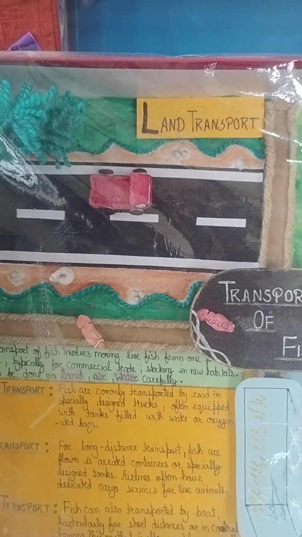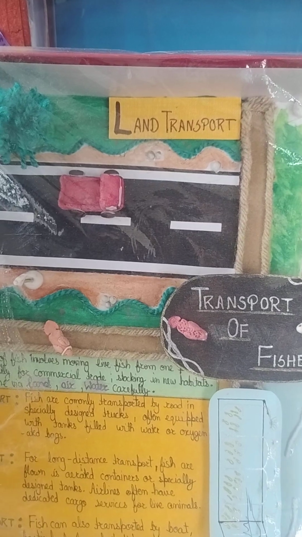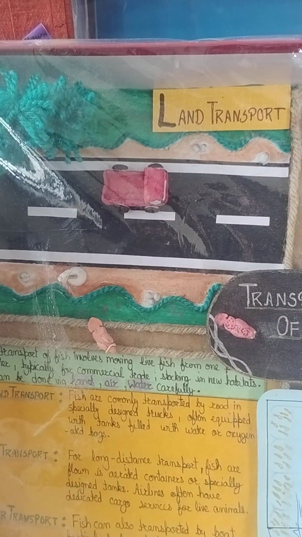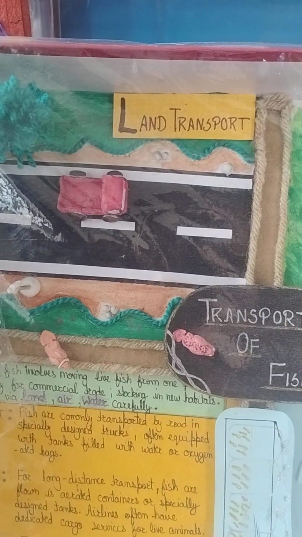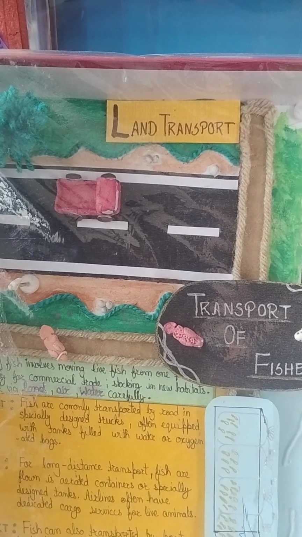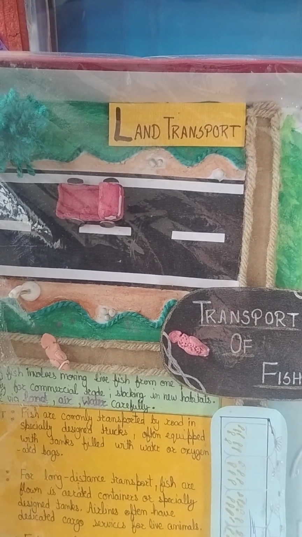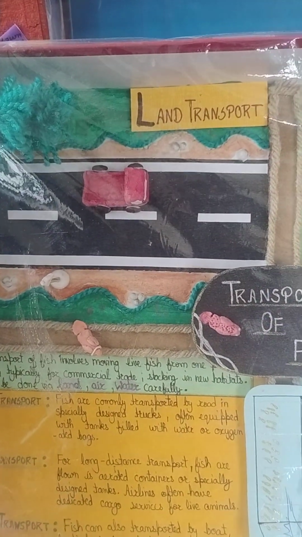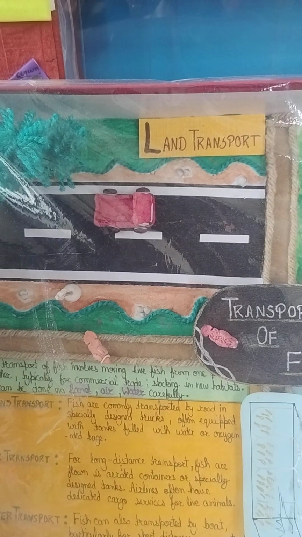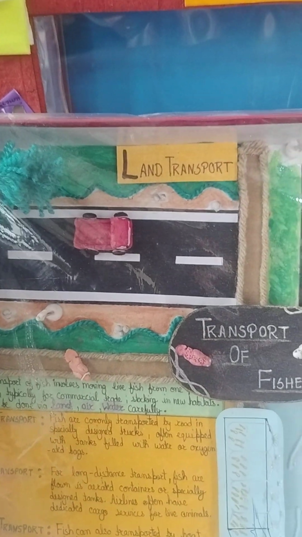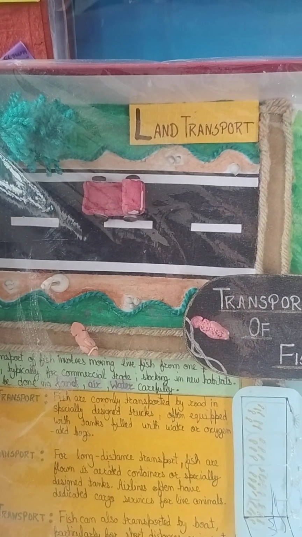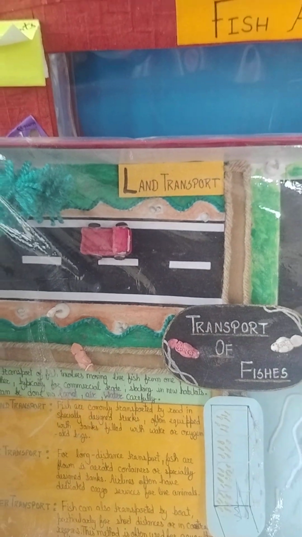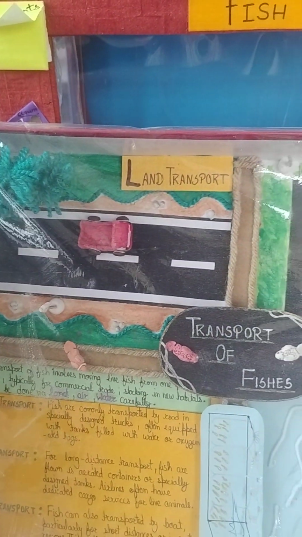So in land transport you can see that these are transported by road, especially by trucks and some other vehicles. And in air transport it can be transported using some tanks through the airport, through the air transport vehicle, which may be plane or helicopter. And next is the water transport, which is mostly transported through boat and ship. So this is a model showing the transport of fishes.